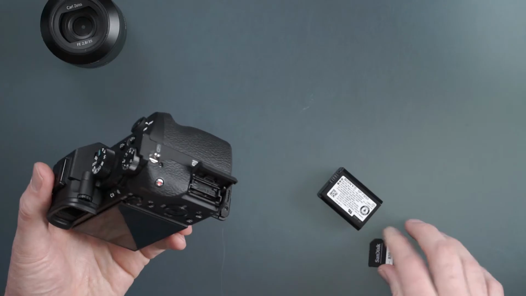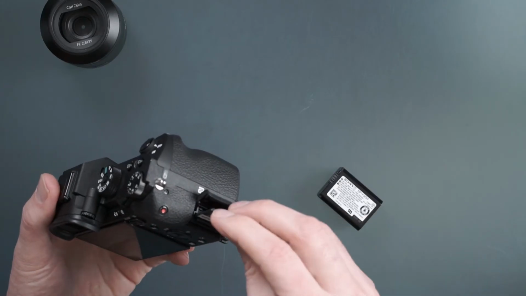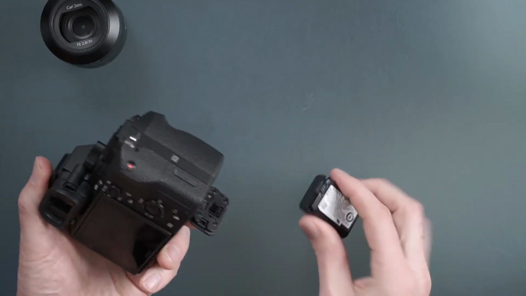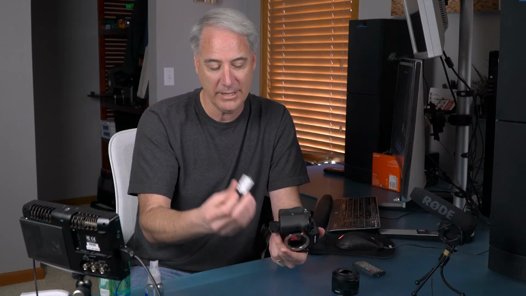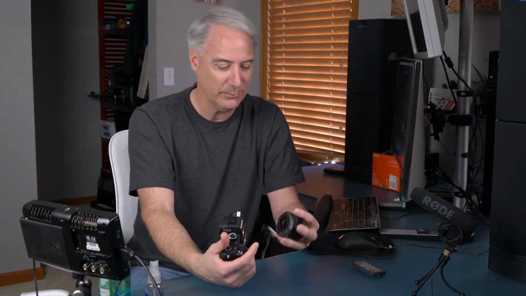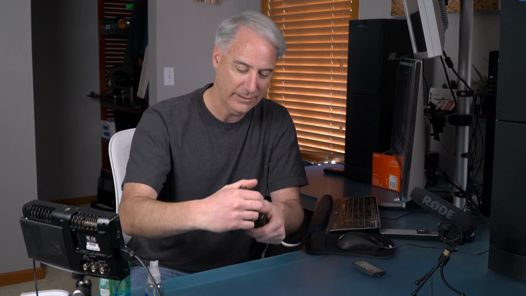All right, we're going to shoot our very first video really quick. Take your SD card, put it in. It's keyed, it can only go in one way. Don't force it. Same thing with the battery, it's keyed, it can only go in one way. Take your lens, white dot to white dot. Here's a nice click, turn the camera on.